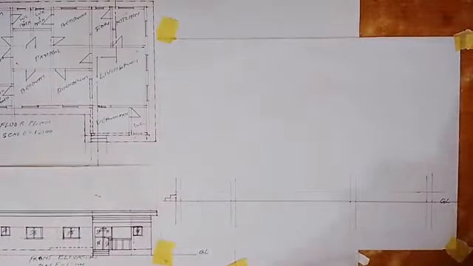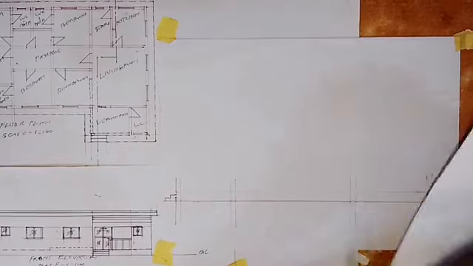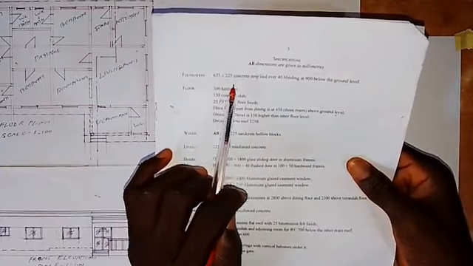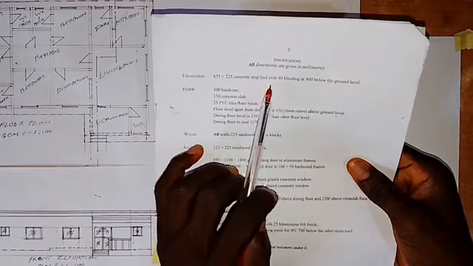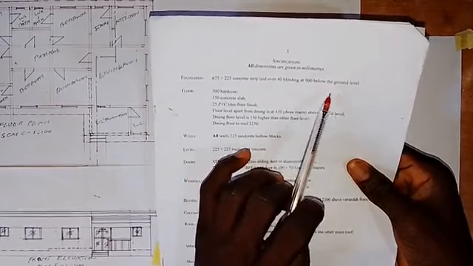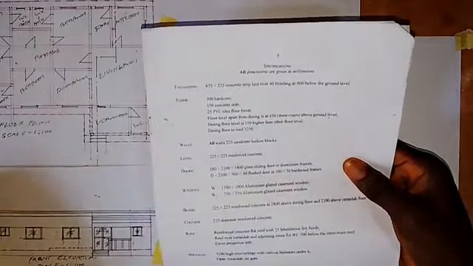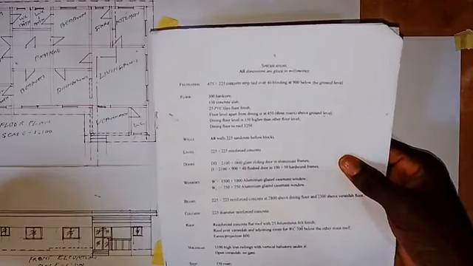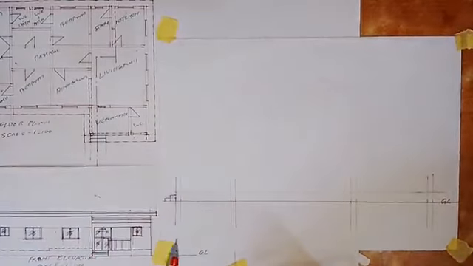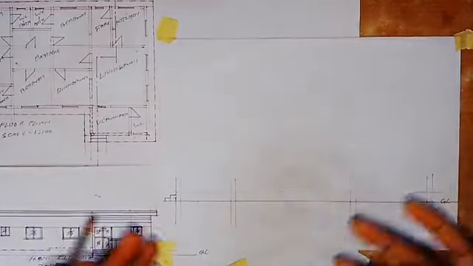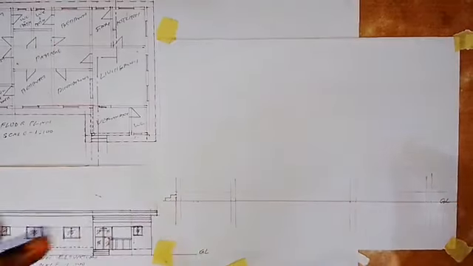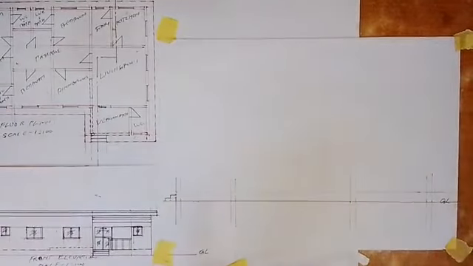We have to go to specifications. So in the specifications for the foundation, we have that foundation 675 by 225 concrete strip laid over 40 blinding at 900 below the ground level. That is the information that we have about the foundation. So we are told that the bottom of the foundation is 900 millimeters below ground level. So we need to start with that.